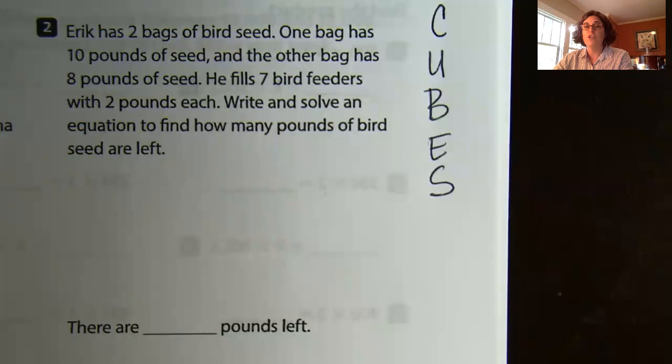Remember, this time we are looking for the question. Eric has 2 bags of bird seed. One bag has 10 pounds of seed, and the other bag has 8 pounds of seed. He fills 7 bird feeders with 2 pounds each. Write and solve an equation to find out how many pounds of bird seed are left.